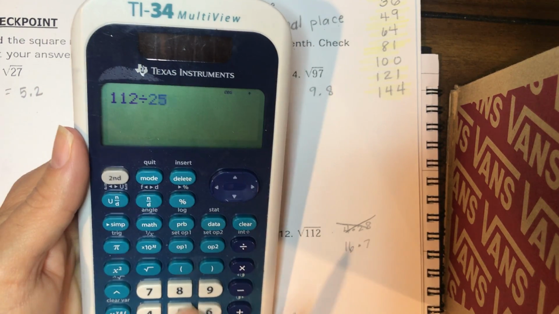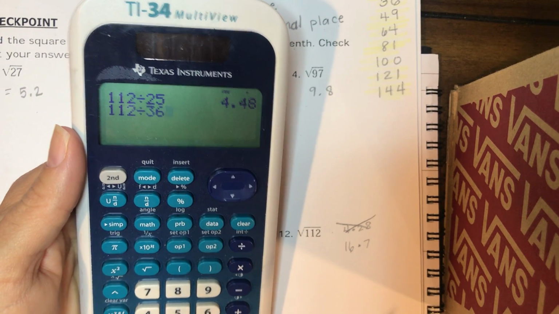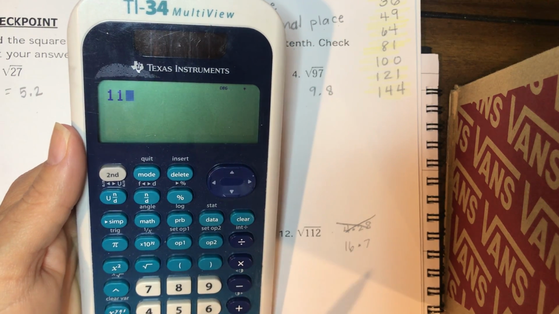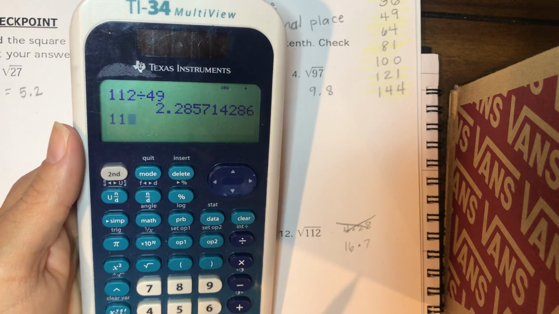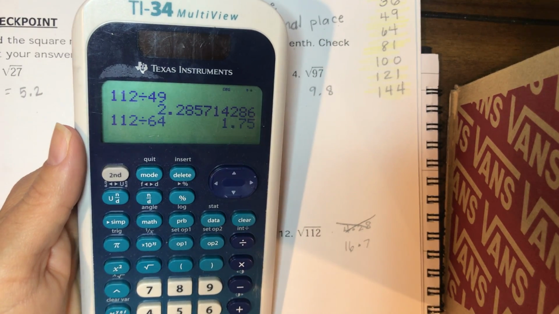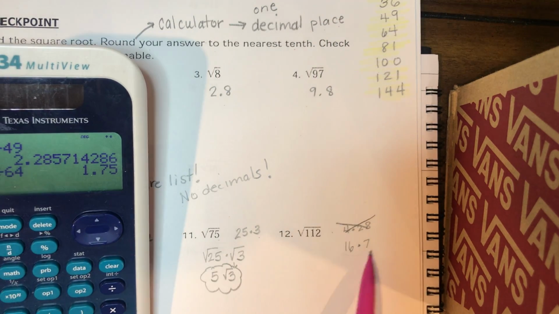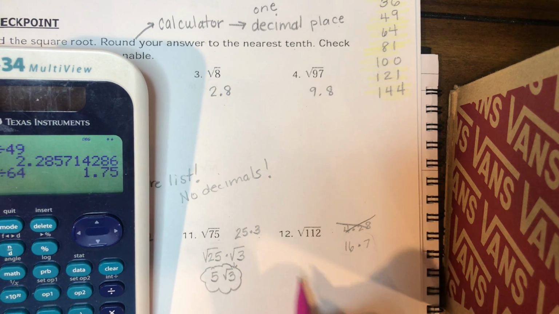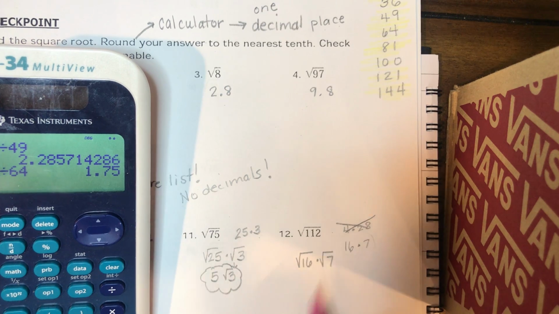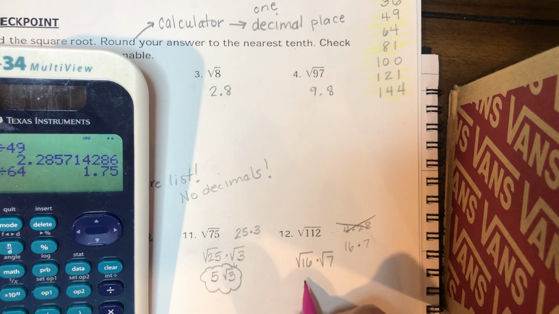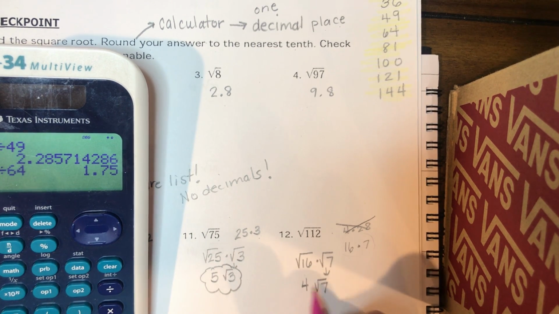112 divided by 25 doesn't work. 112 divided by 36. Nope. 112 divided by 49. And 112 divided by 64. No. So I went through half of those numbers there and they didn't work. So it looks like 16 and 7 are my numbers to simplify. So we've got the square root of 16 times the square root of 7. The square root of 16 is really 4. We bring down the root 7.